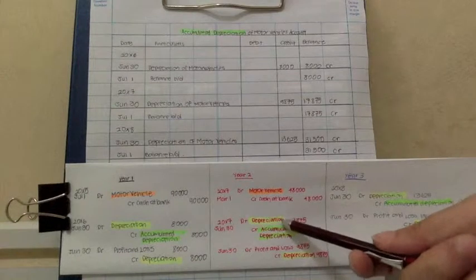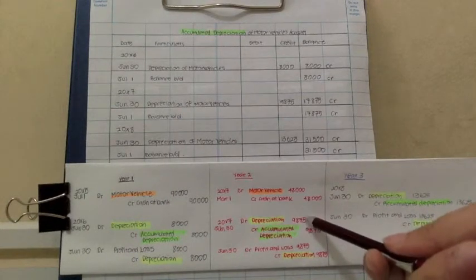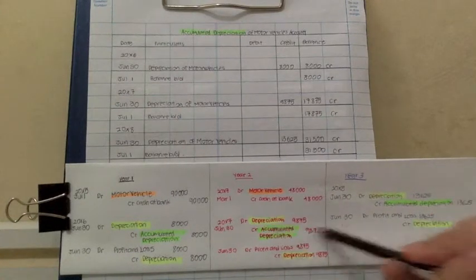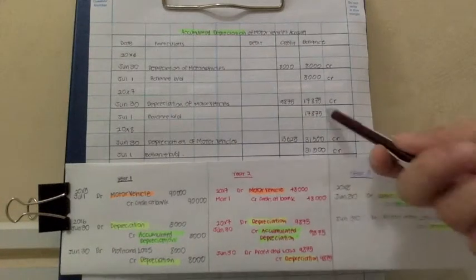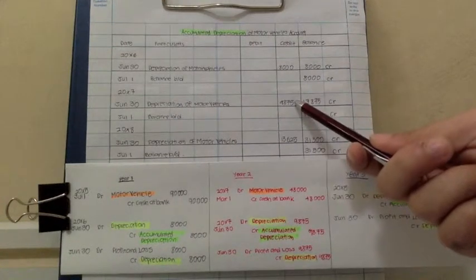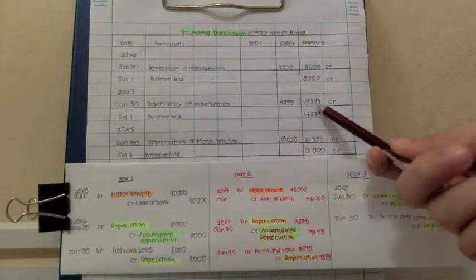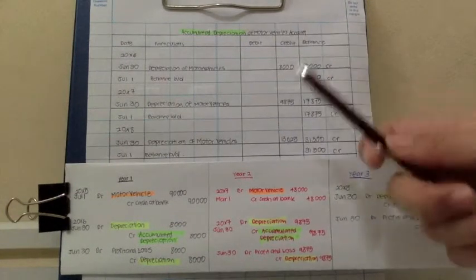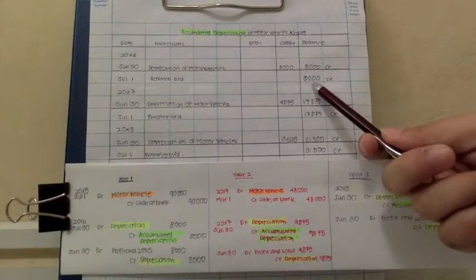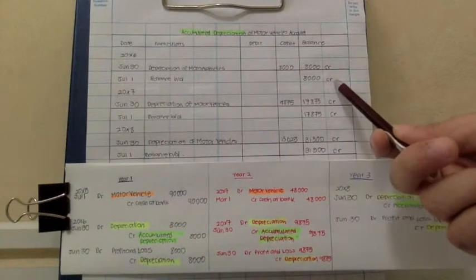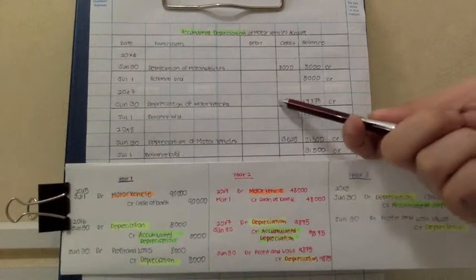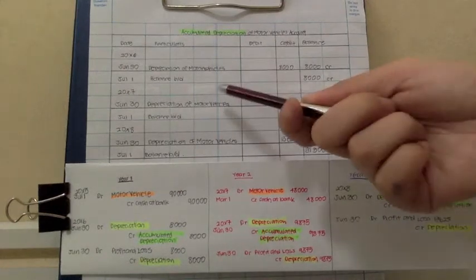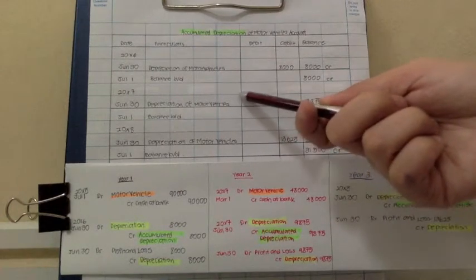Basically it's a depreciation of 9,875. You have to credit this into here. And the balance is 17,875. Why? Because you have an existing balance of 8,000 credit, and you credit another 9,875 to account for the depreciation for the second year.